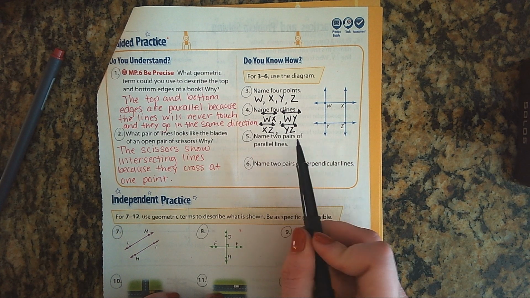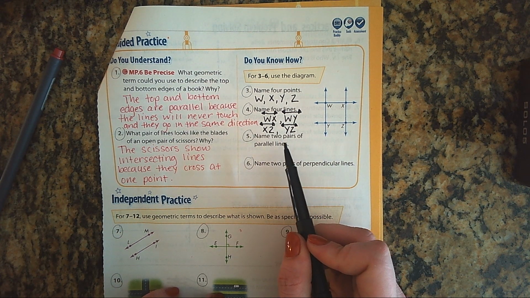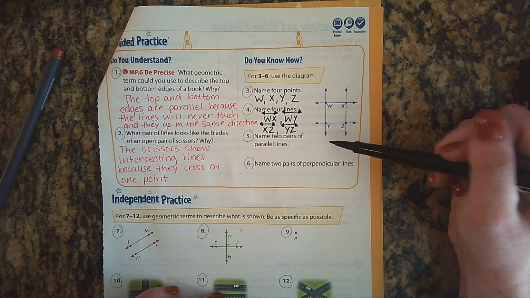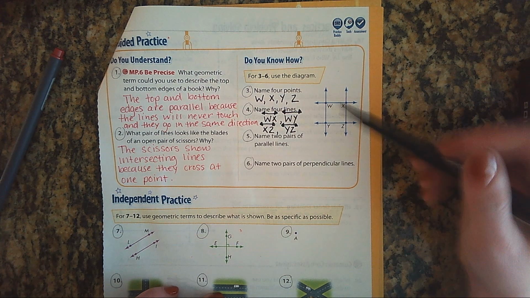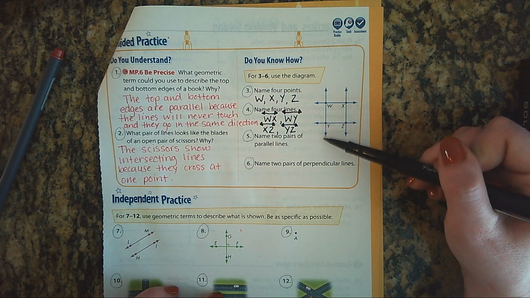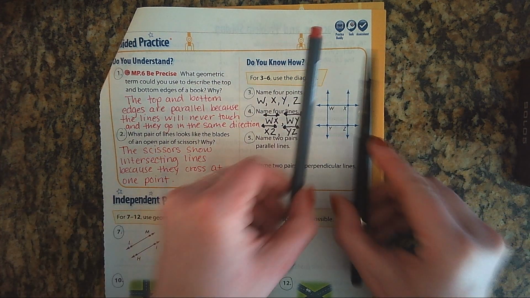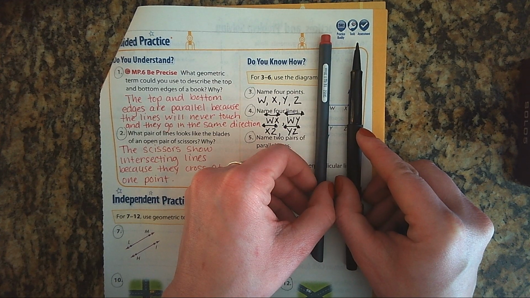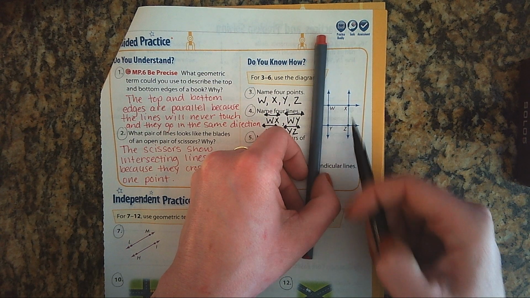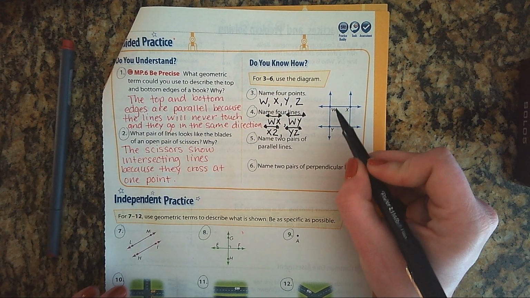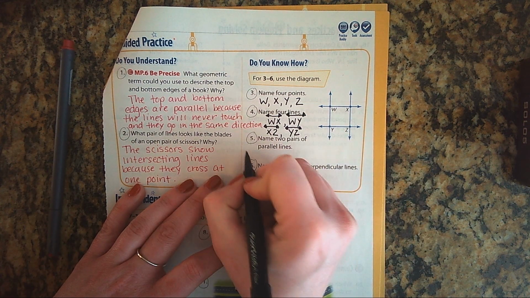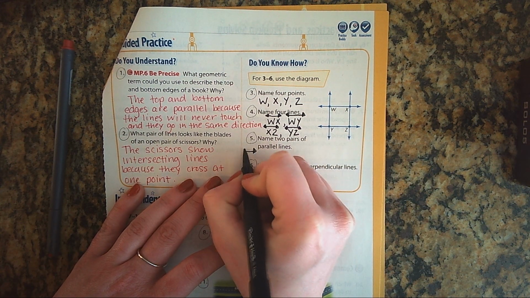We need to name 2 pairs of parallel lines. So 2 lines that are going to go on forever in the same direction and never touch. First I see WY, and then even look, like lining up 2 of my pens, they would never touch going in this direction. So XZ would be a parallel line to WY. So we need 2 pairs. So that's pair 1. Make sure you're still drawing your little lines on top.